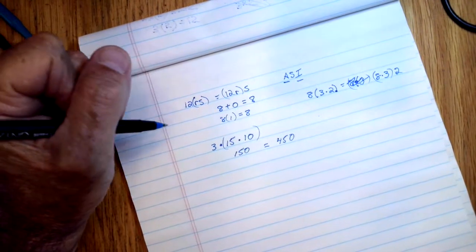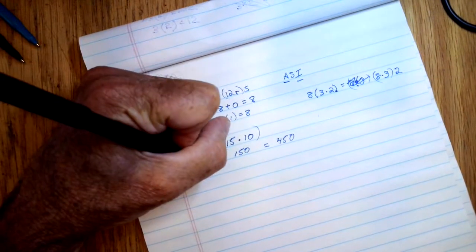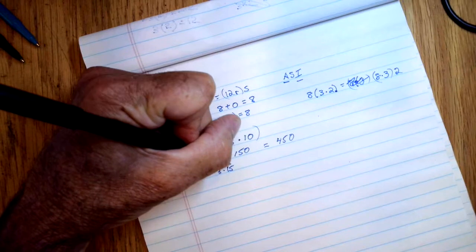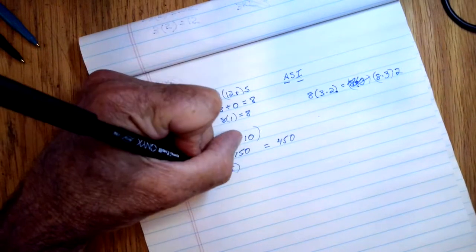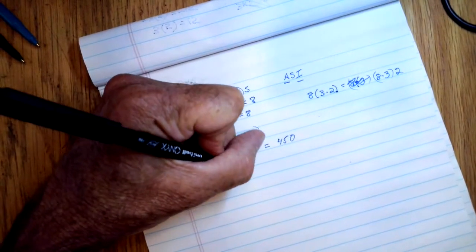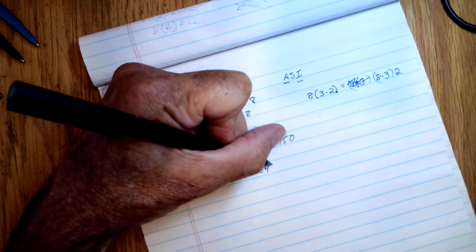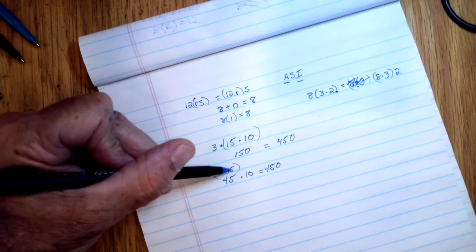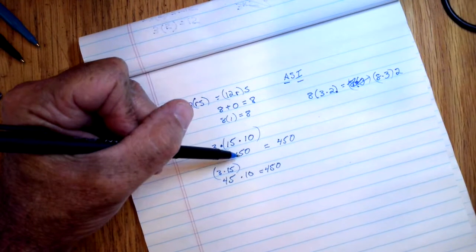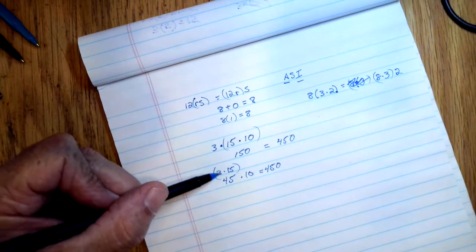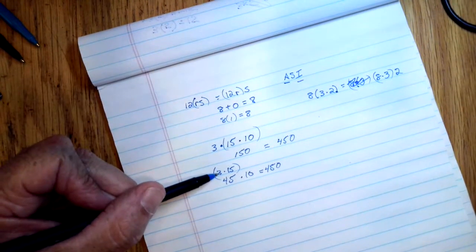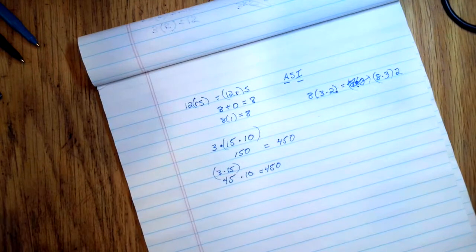If I said, okay, what about if I group it this way? What's 3 times 15? 3 times 15 is 45. 45 times 10 is 450. Which one's easier, 3 times 15 or 3 times 150? I probably would have grouped it this way, and it becomes 45 times 10. So again, it's just a way to mentally group things to make it a little easier. Sometimes grouping it one way is easier than another.